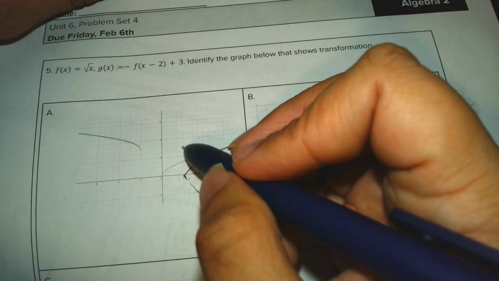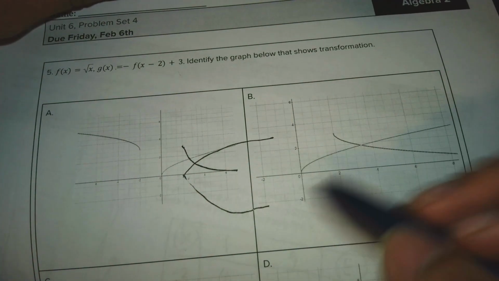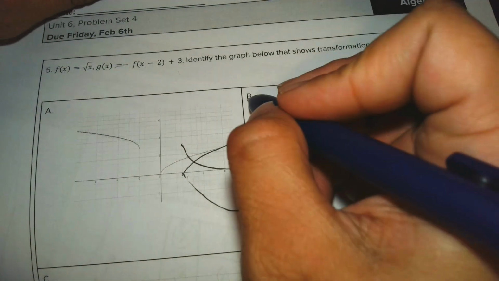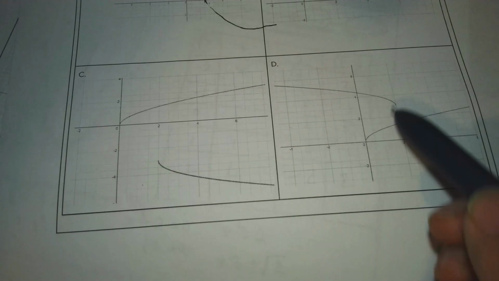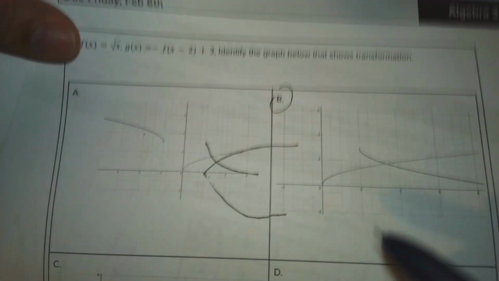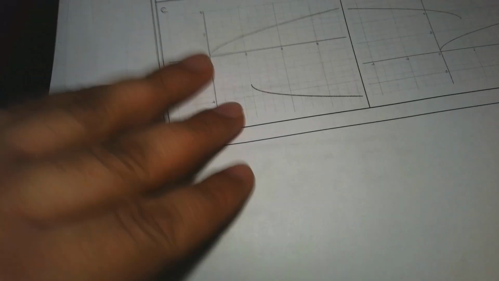So wherever my graph looks like this is my answer, and it's right there. See, this one is way up there, so that's not even right. This one is down there. This one is actually in the opposite direction, so it's B. That's the end of the video. Hopefully that makes sense.